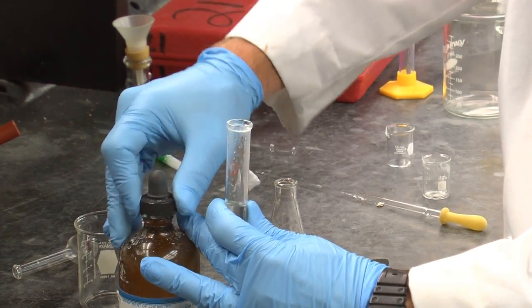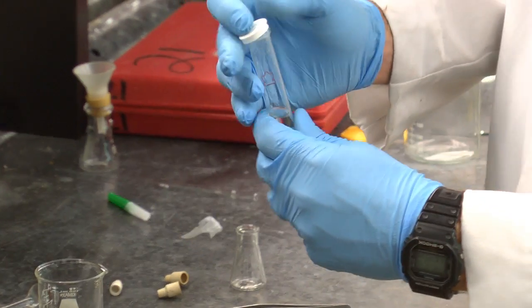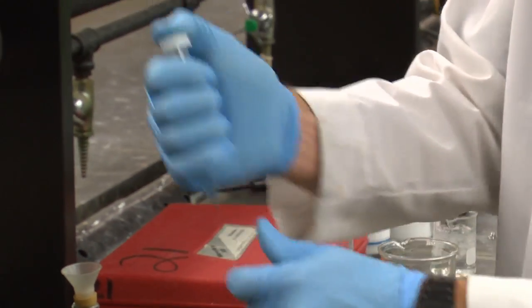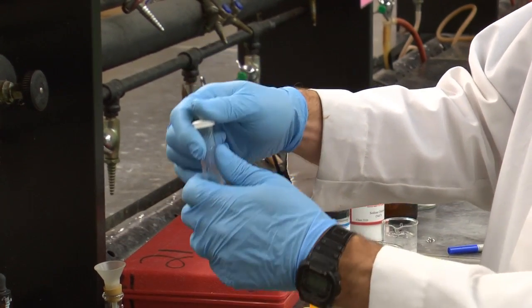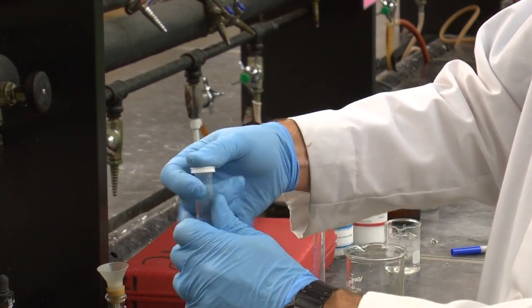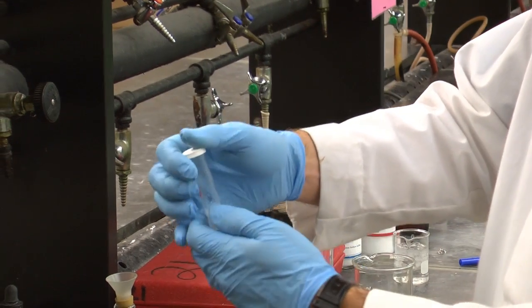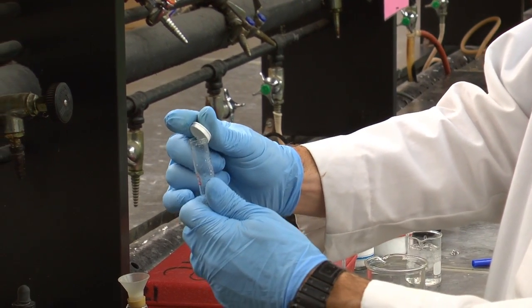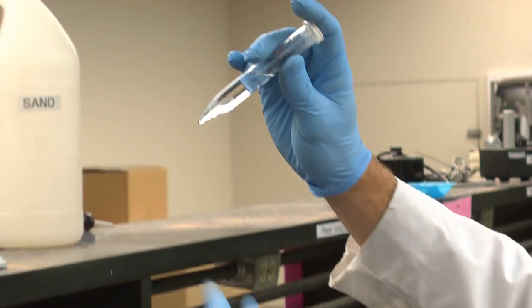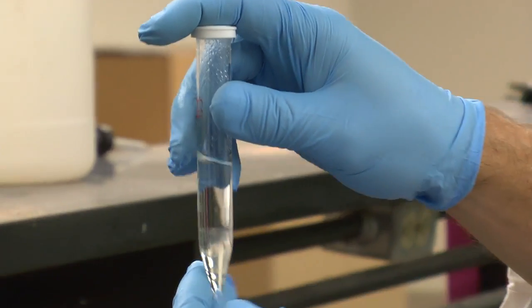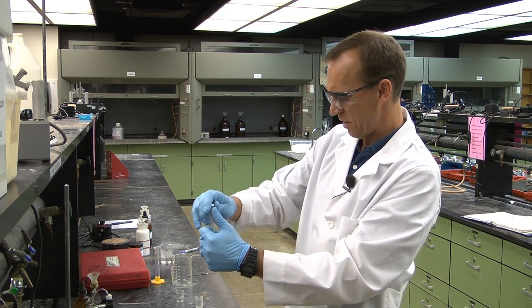Okay. Once again, let's shake it up. Vent. And then this time let's draw out the aqueous layer and combine it with the other one.